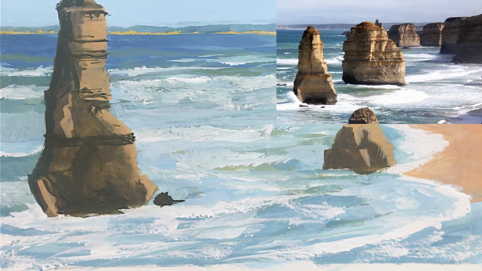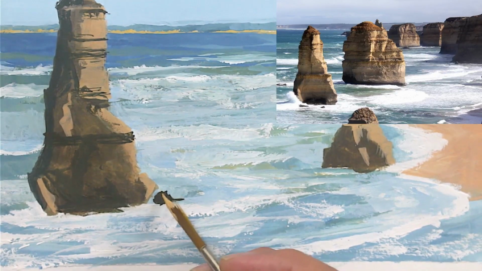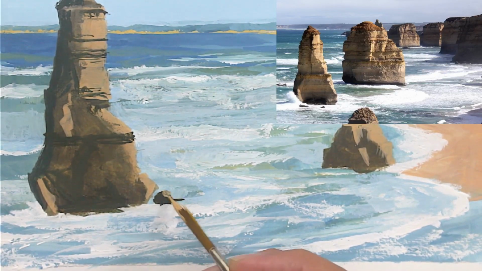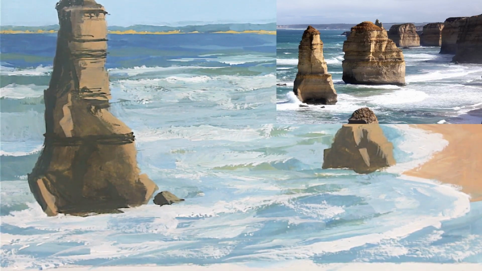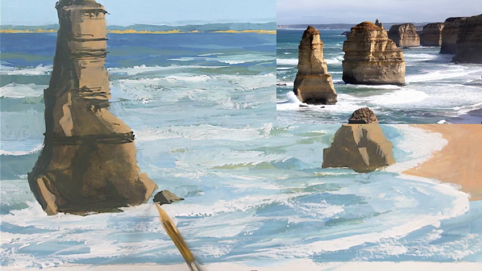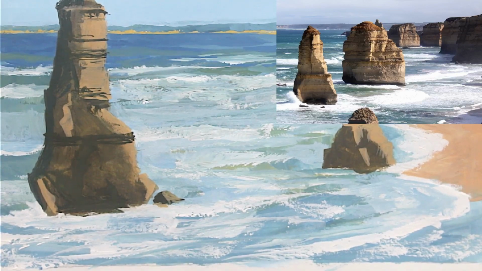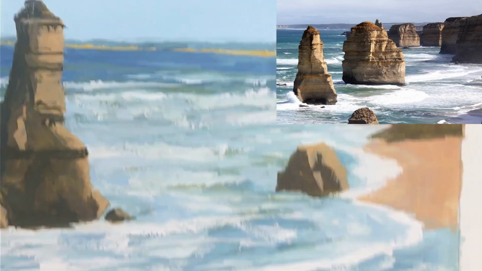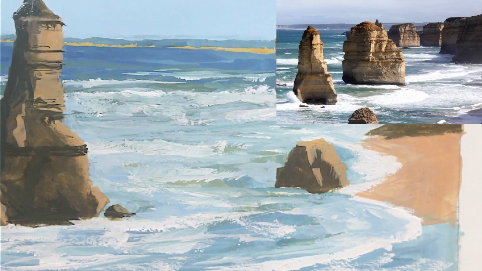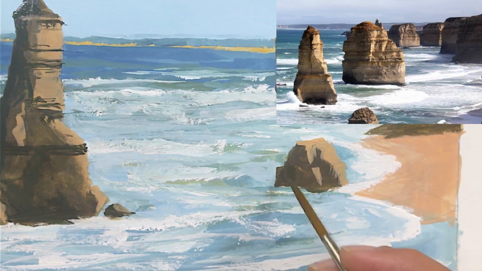Now let me add the highlight color on this. Small remnant, so that it doesn't look like a patch of just some color. And I can add that dark even on the rock here.